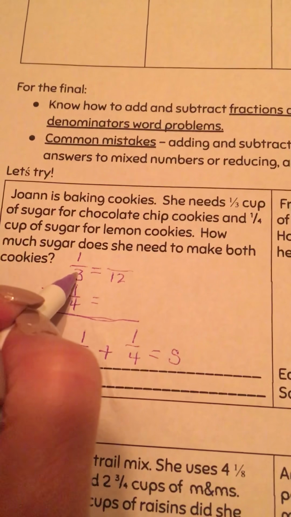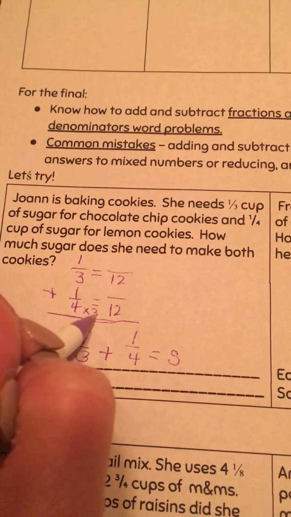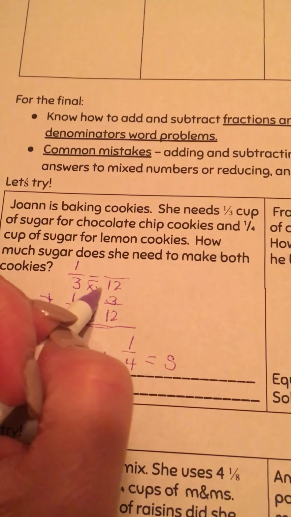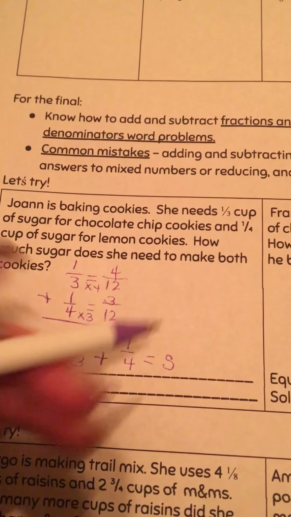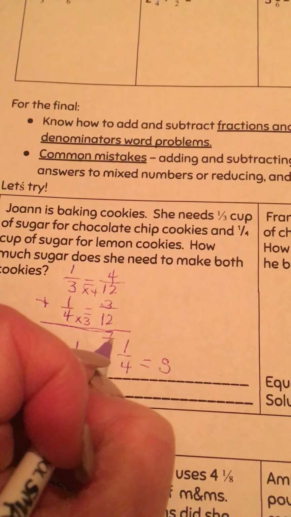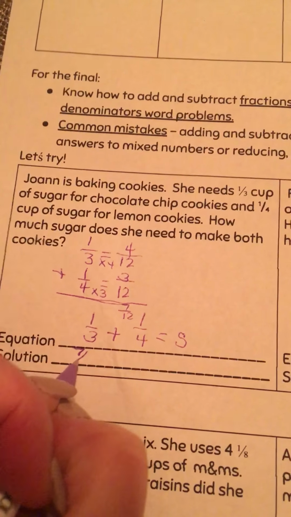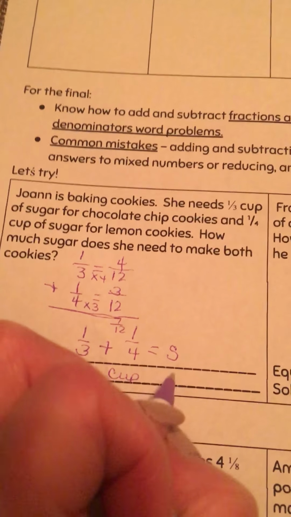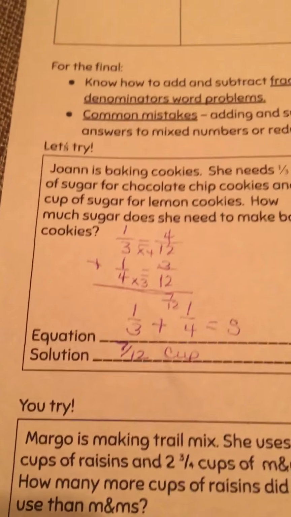I'm going to multiply 3 times 4. And I know 4 times 3 equals 12. So 1 times 4 equals 4. I know 3 times 4 equals 12. So 1 times 3 is 3. I'm going to go ahead and add them up. 4 plus 3 is 7. So this is going to run into my equation. 7/12. I cannot reduce it. So my solution is 7/12. And I'm going to say cup or cups. You can put cup of sugar, either way. Okay, so there is our answer for that one.